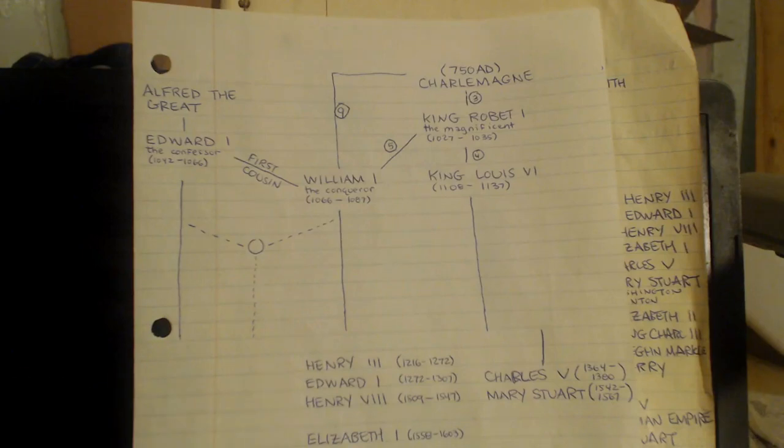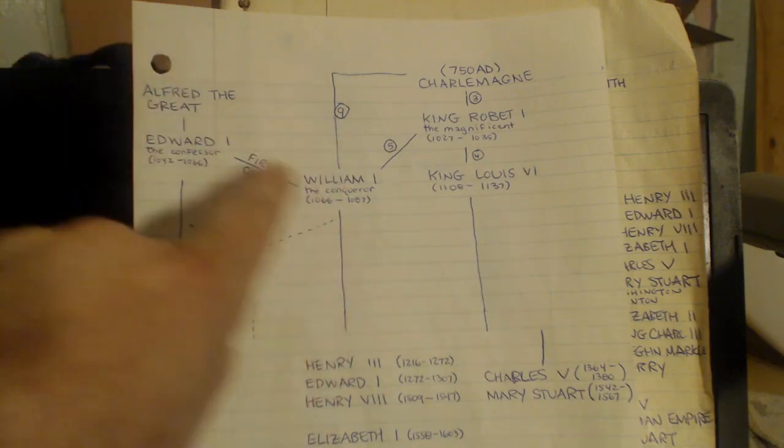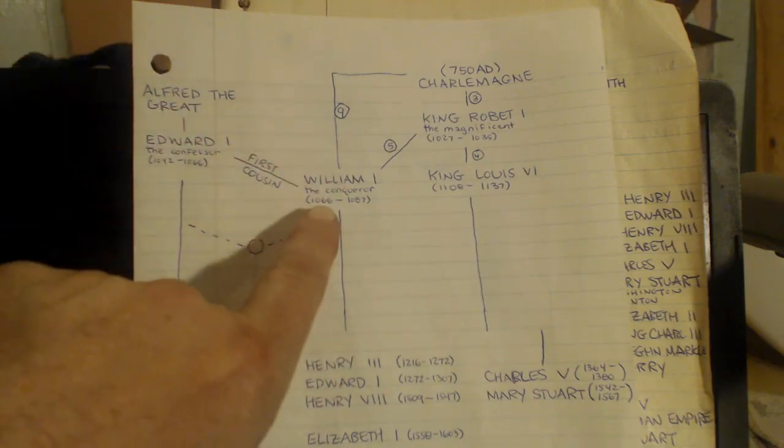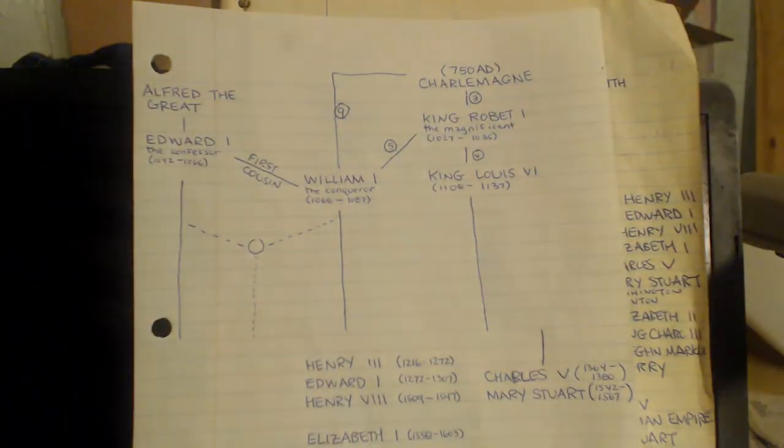And the monarchies today, whether you're in the United States or the UK, they want you to have both of these. They want you to have a direct line to this guy, Alfred the Great, and William I. And over here, they want Charles V and Mary Stuart to at least be cousins to these people, okay? And then they come down and they lead into different people.